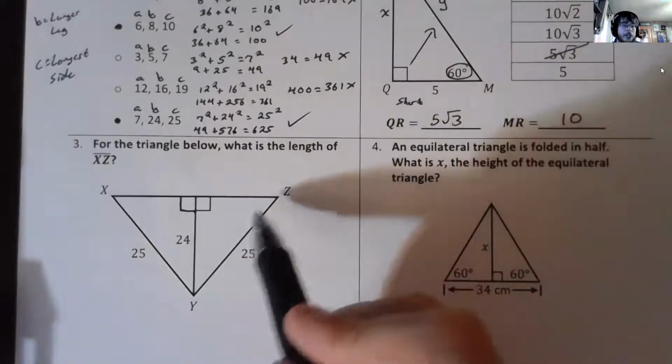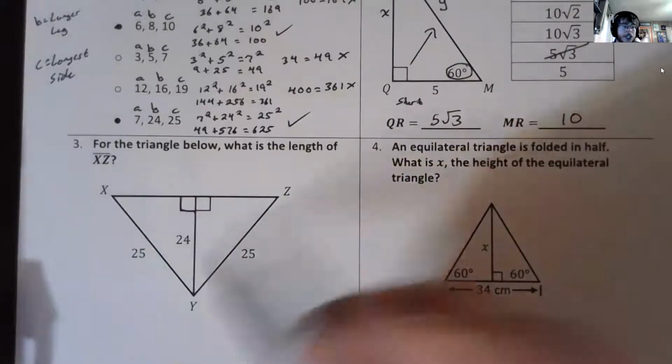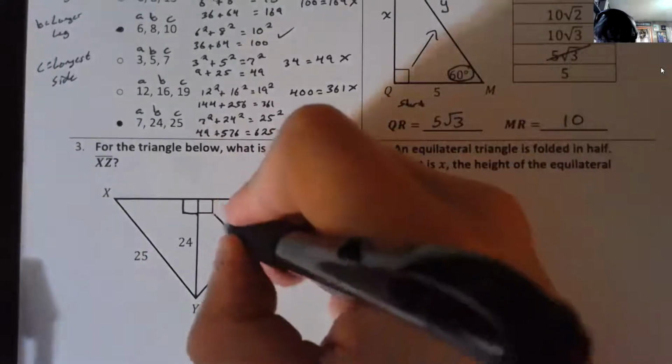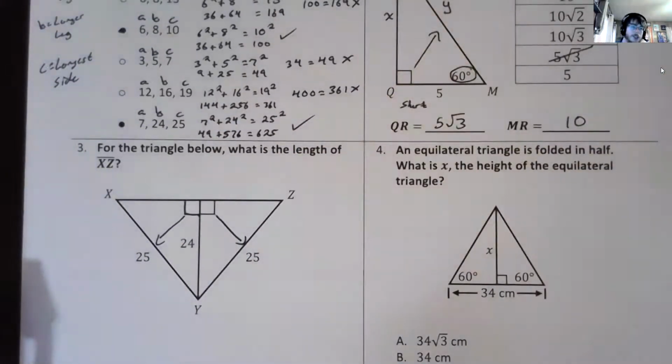And both of them have side length of 25 and a shared side length of 24. So in this case, we have 2 side lengths. Anytime you're given 2 side lengths, you can immediately use the Pythagorean theorem. Okay? You can immediately use it. So with that in mind, what exactly is our Pythagorean theorem going to find?